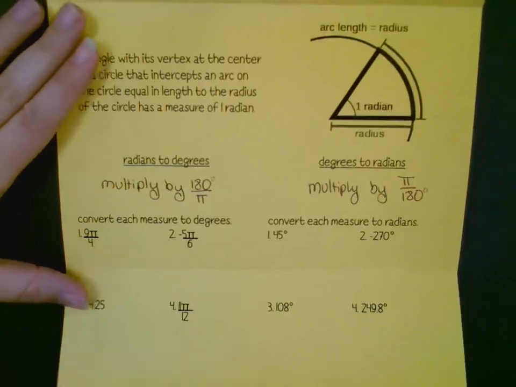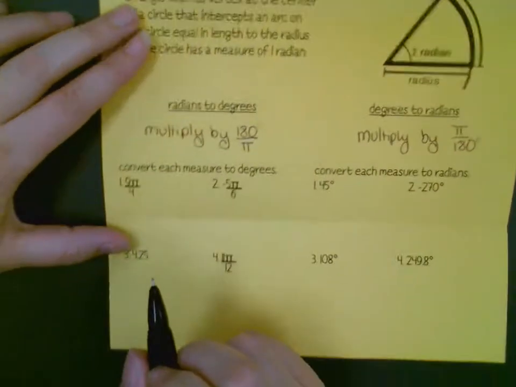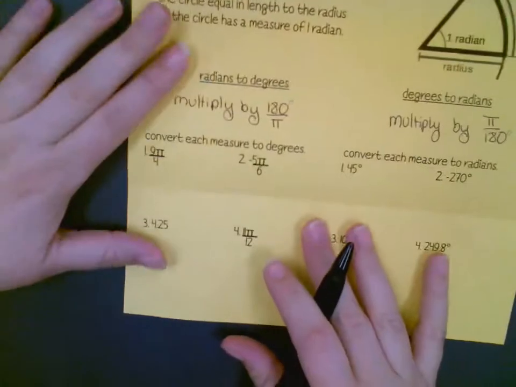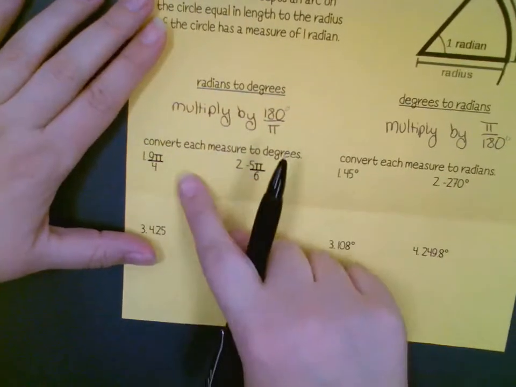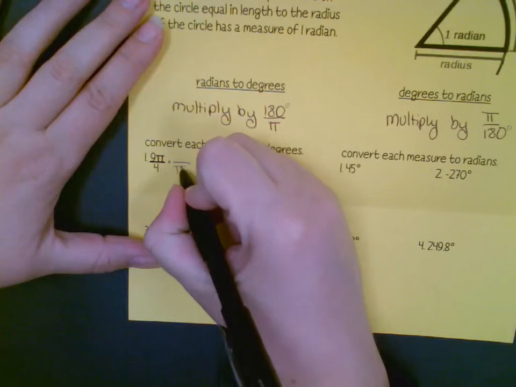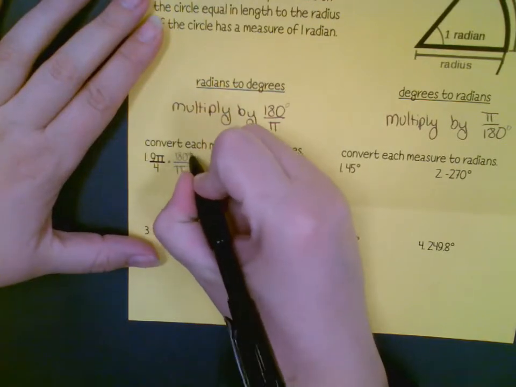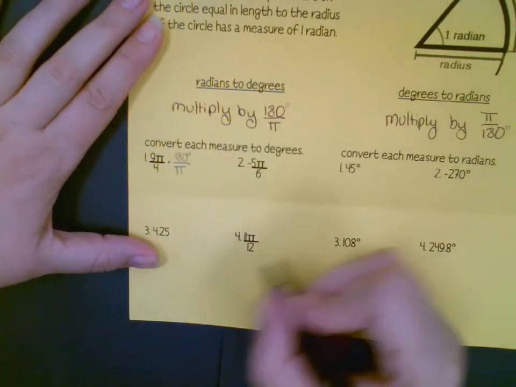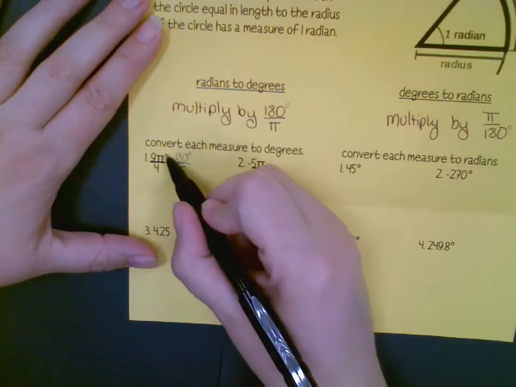So let's try our first example. So it says to convert that measure to degrees. So if we're converting radians, pi goes on bottom, degrees on top. So what we want is on top. And then we can just times straight across. The pi's are going to cancel out.